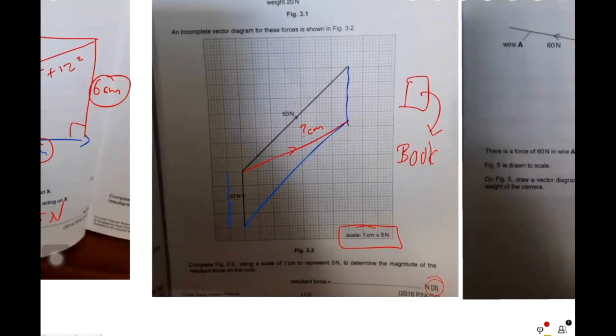So for the answer, I will just write something cm, the magnitude of the horizontal, or the vertical? The red line. You have to measure how many cm, then convert to Newton because the answer is in Newton. It's not horizontal or vertical, it's just diagonal. You must use a ruler to measure the length.